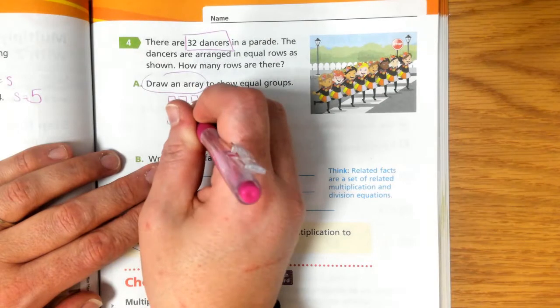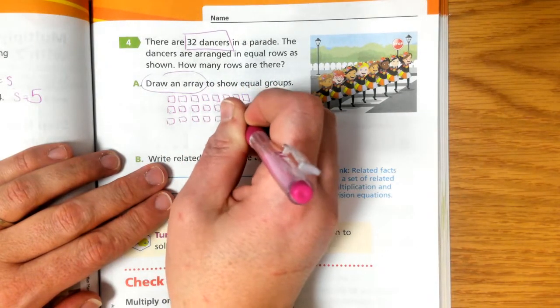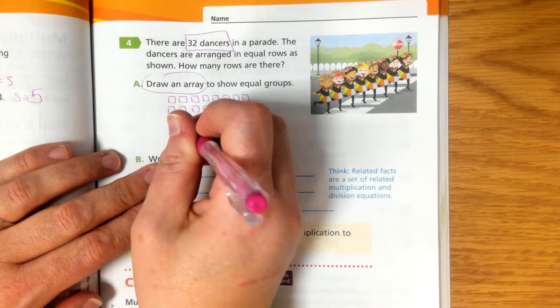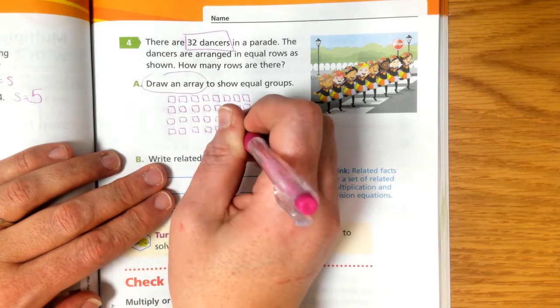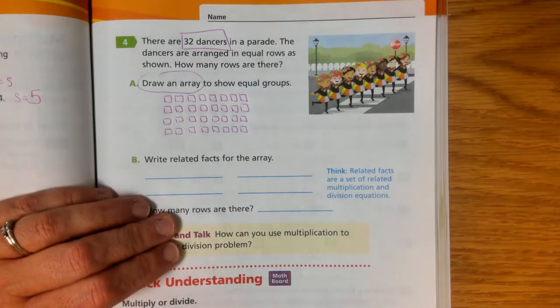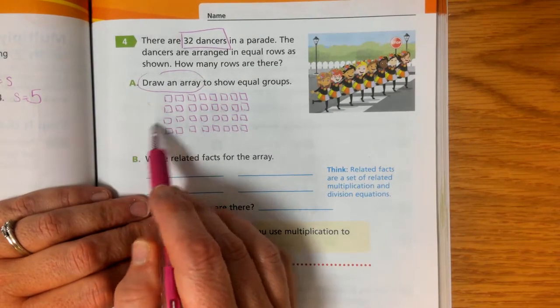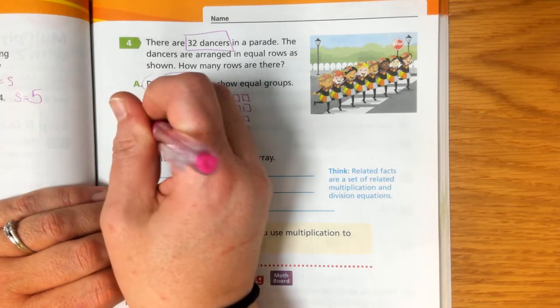17, 18, 19, 20, 21, 22, 23, 24, 25, 26, 27, 28, 29, 30, 31, 32. There's our 32 dancers. So how many rows of dancers are there? There are 4 rows of dancers.